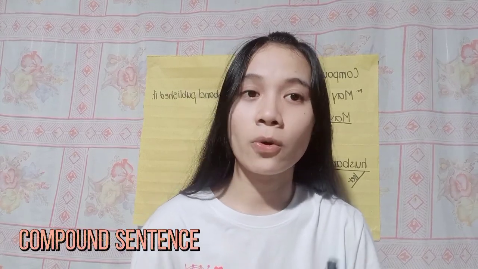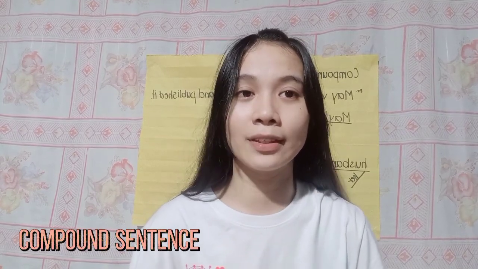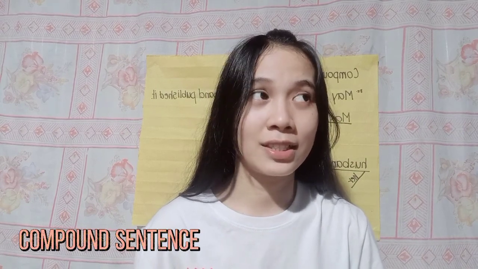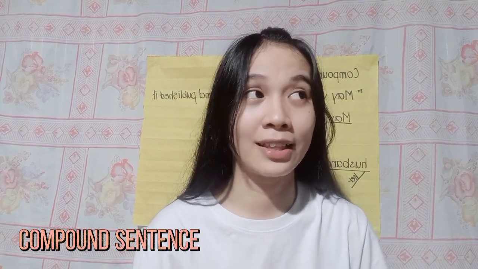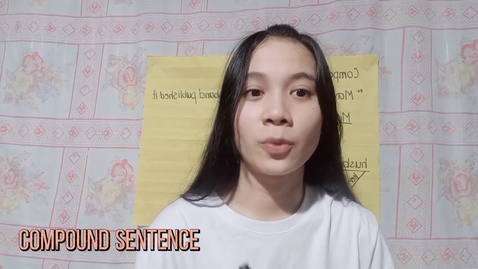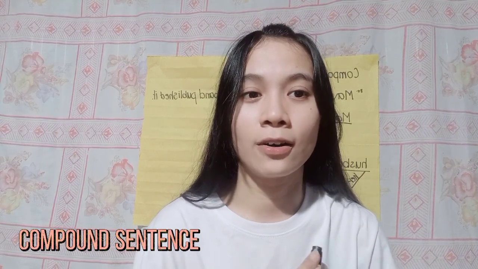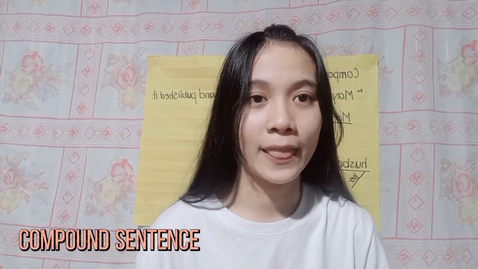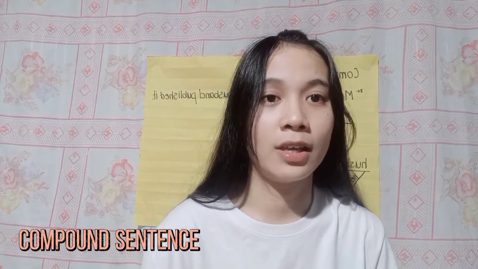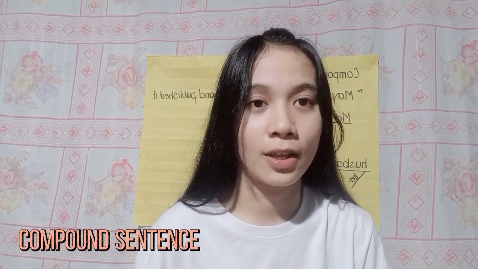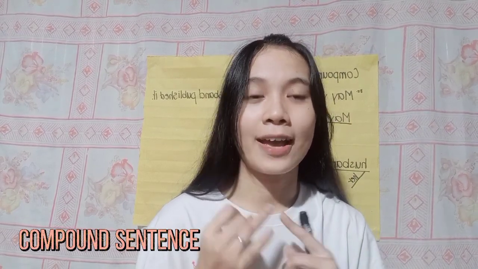So next we will tackle a compound sentence and diagram it. A compound sentence consists of two independent clauses. An independent clause is a clause that expresses a complete thought and can stand alone. A clause is a group of words that consists of both a subject and a verb. And these two independent clauses are joined together by a comma and a coordinating conjunction, which are the fanboys: for, and, nor, but, or, yet, and so.